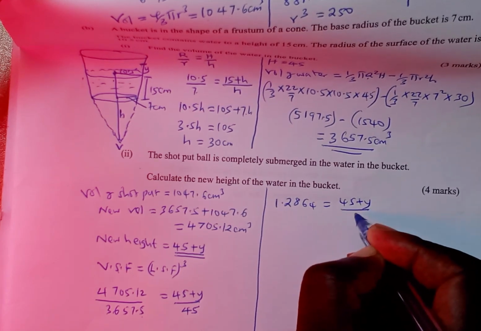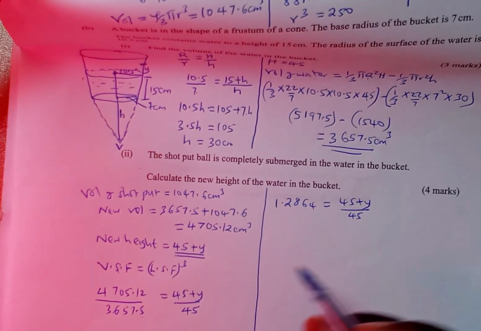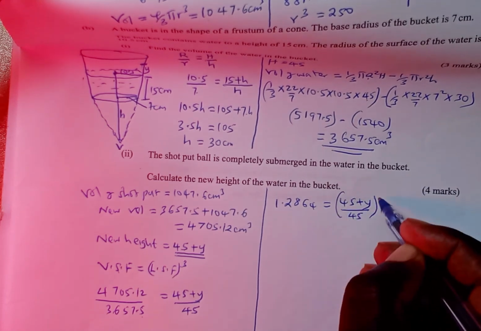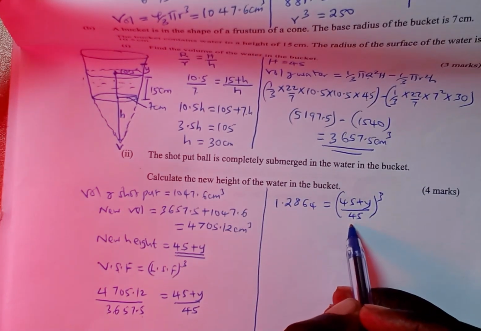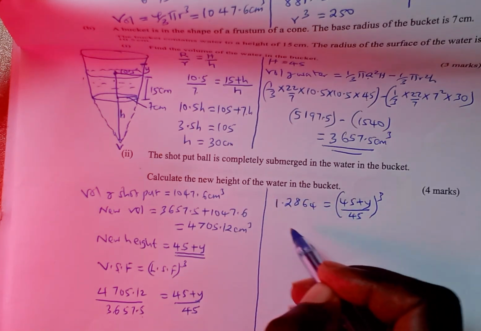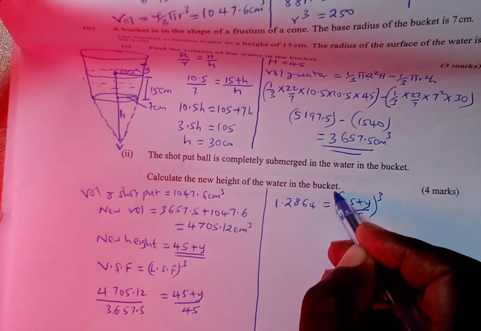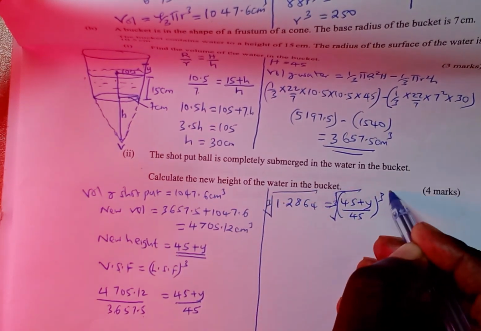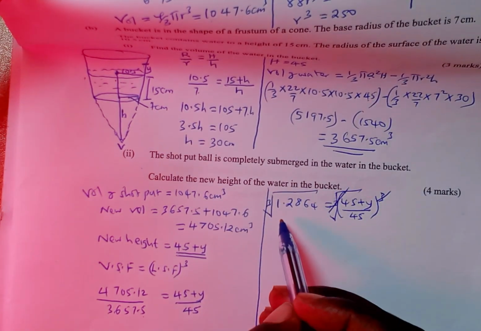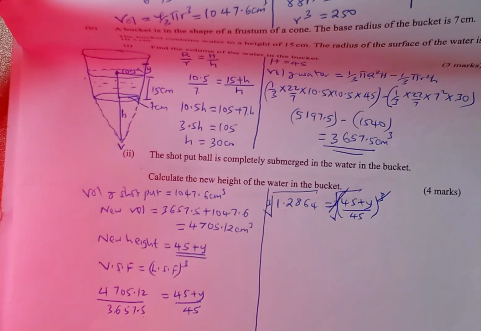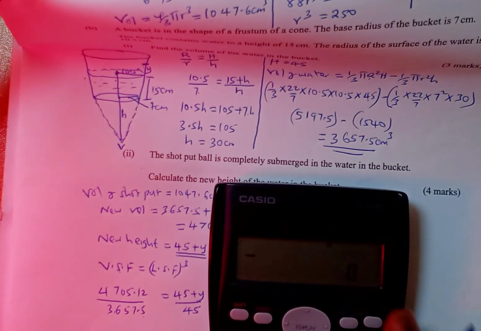Remember, since this is the linear scale factor, we are going to cube it so that we can get the volume scale factor. From there, we are going to get the cube root on both sides. Cube and cube root will cancel. If you get the cube root of 1.2864, we can use our calculator.